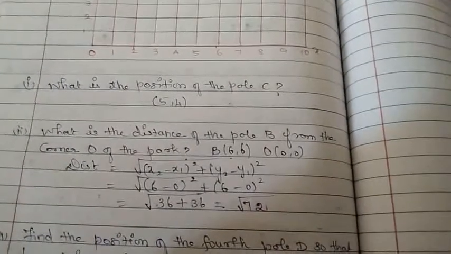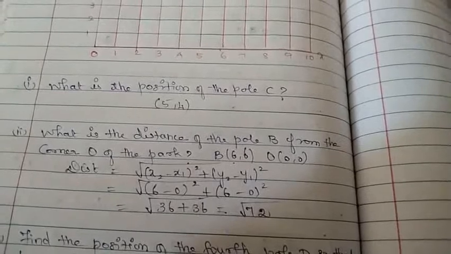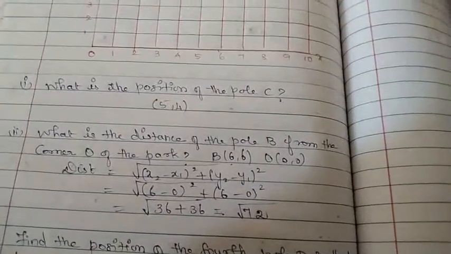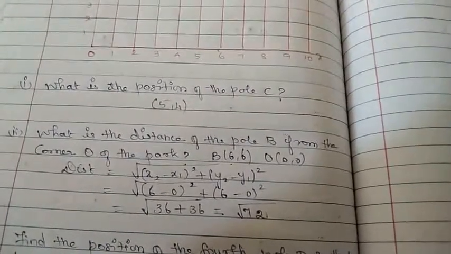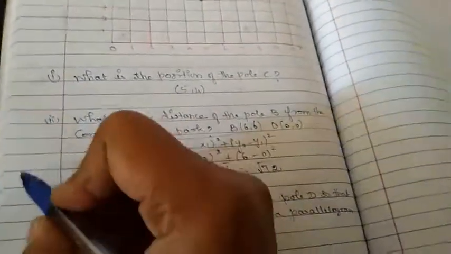So it depends on the options given in the question. You can leave the answer as root 72, or if they have factorized and given the answer in the square root form, you have to find it out.